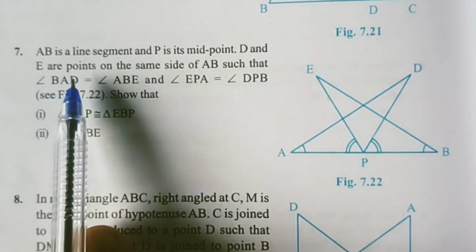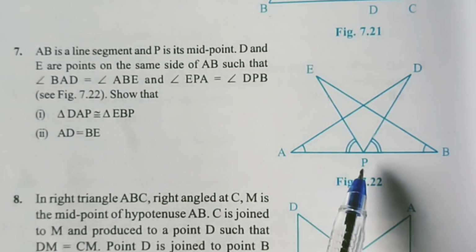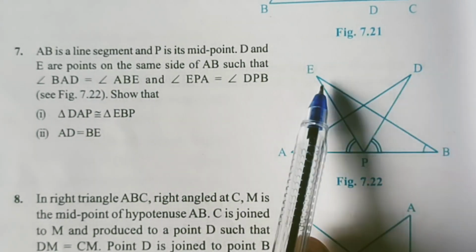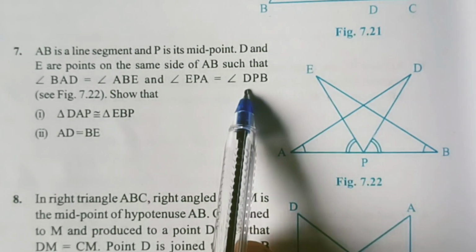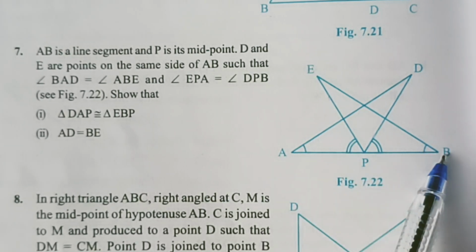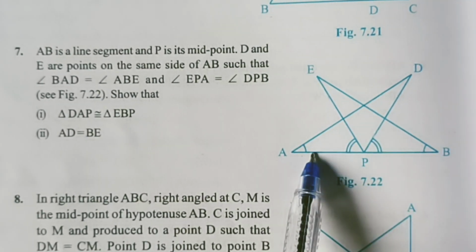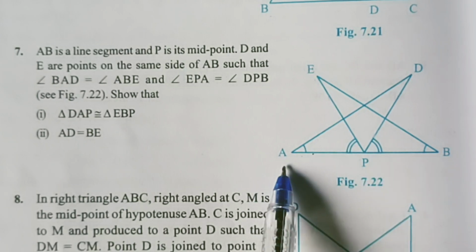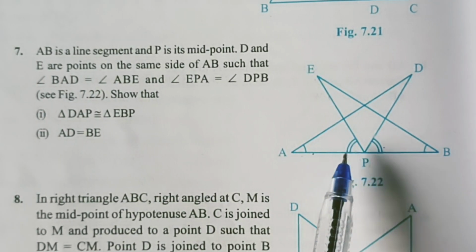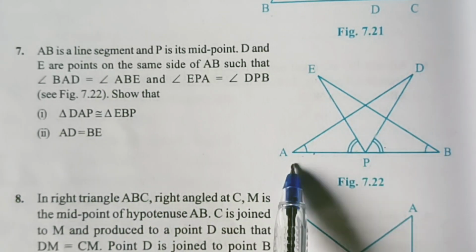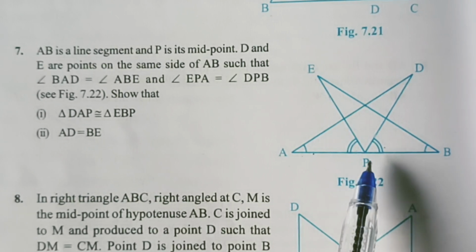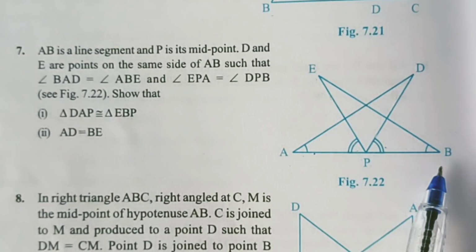Question number 7, it is given AB is a line segment and P is the midpoint of this. So P is the midpoint of AB. D and E are points on the same side of AB such that angle BAD equals ABE. These two angles are equal, and EPA equals DPB. These two angles are also equal. We have to show triangle DAP is congruent to triangle EBP, and we have to show AD equals EB.